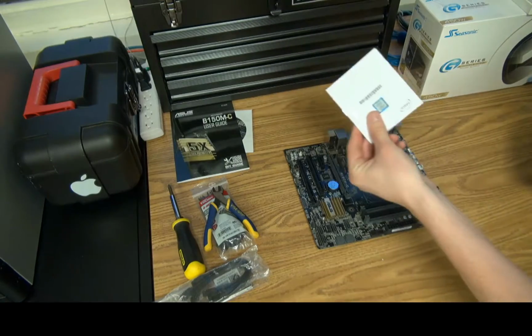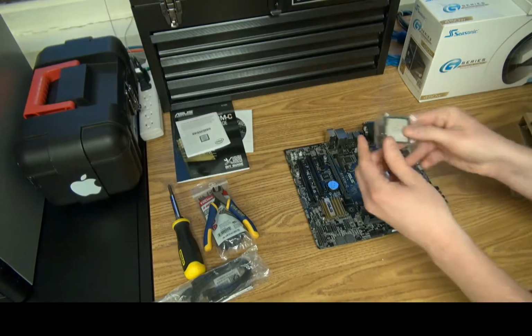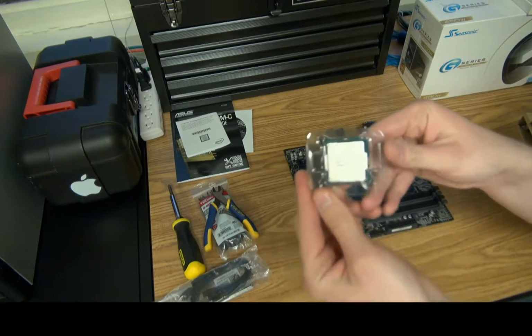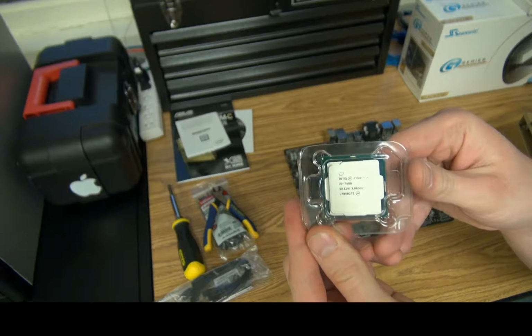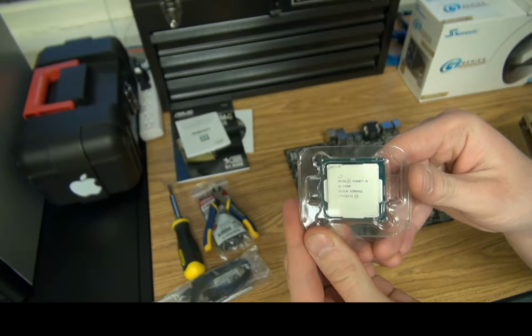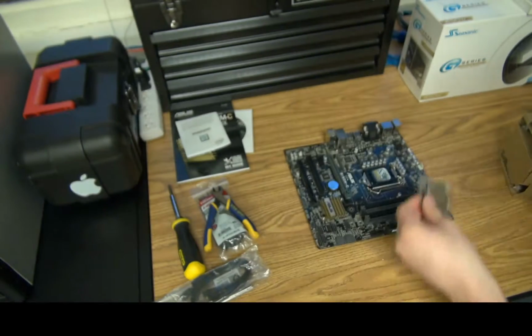Okay, got a little user manual for the processor. Don't really need that. But basically, there's the processor. I don't know if you can read that, but they etch the model number and basically how fast the processor is. And we'll just set that aside.